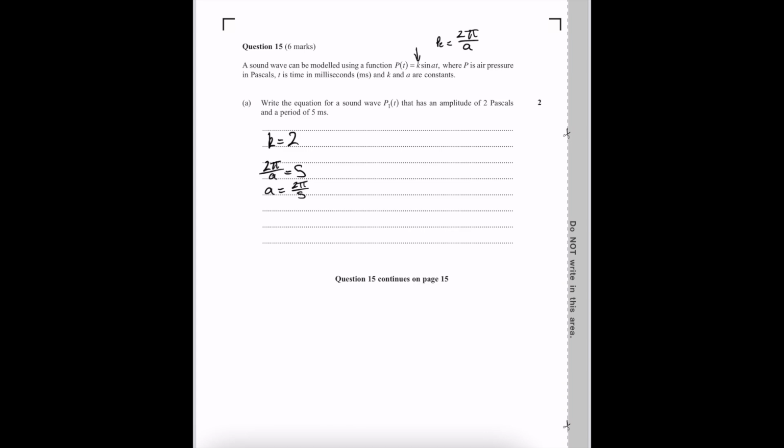So therefore, p1(t), the equation of the line, is equal to 2 sine 2 pi on 5 t. That's the equation of the line.